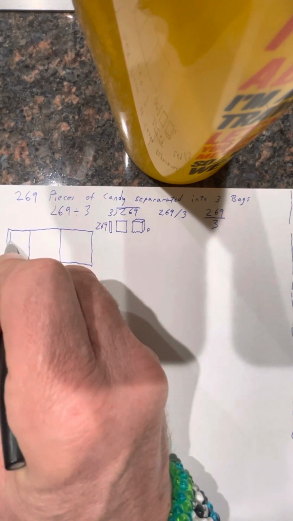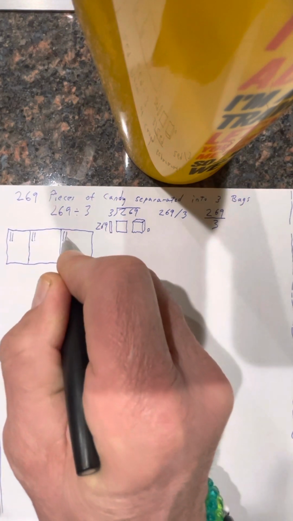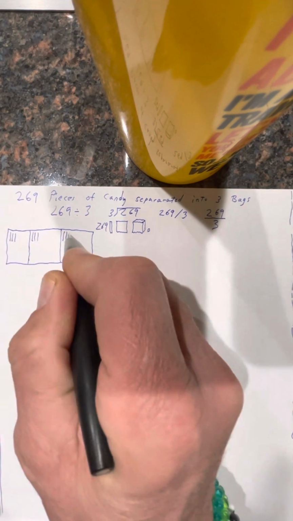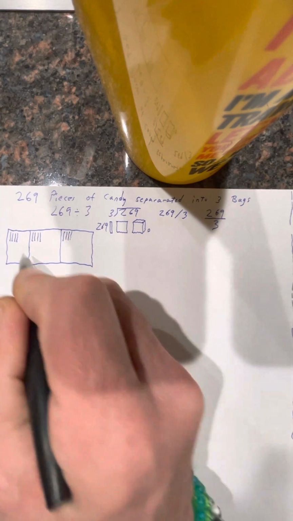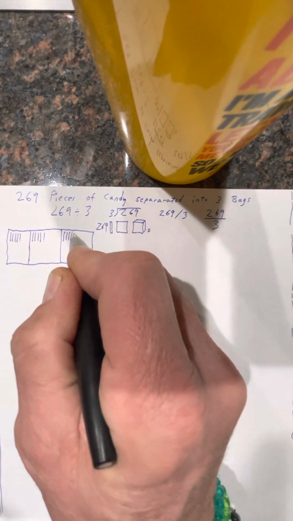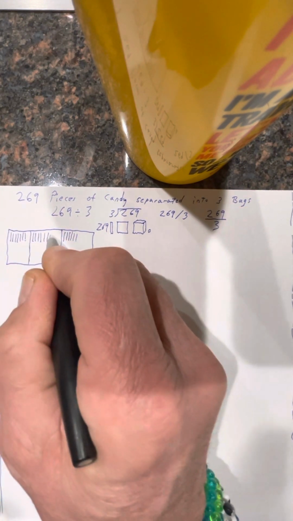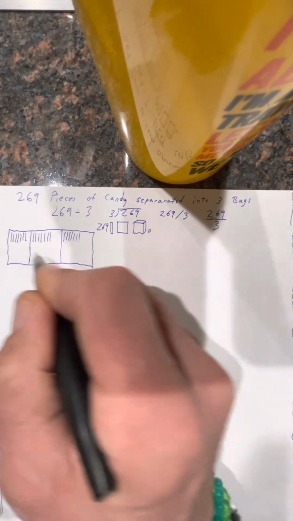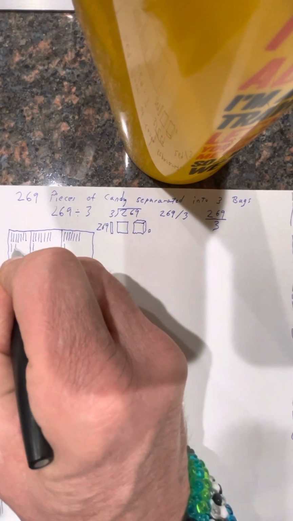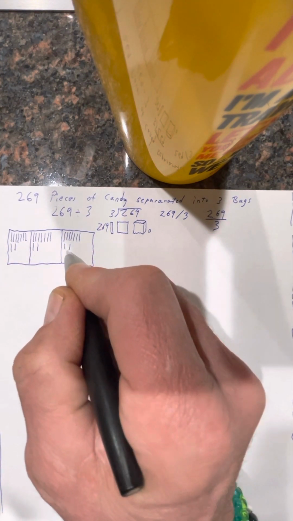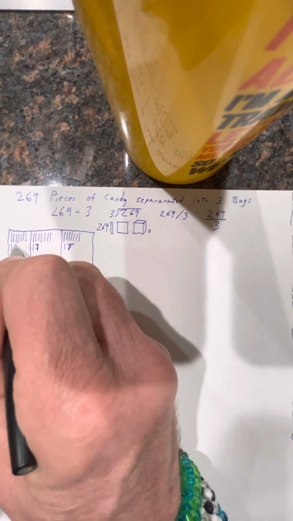So let's put 10, 20, 30, 40, 50, 60, 70, 80, 90, 100, 110, 120, 130, 140, 150, 160, 170, 180, 190, 200, 210, 220, 230, 240, 250, 260, 270 is too much. So I'm going to scratch that one out and scratch that one out and scratch that one out.